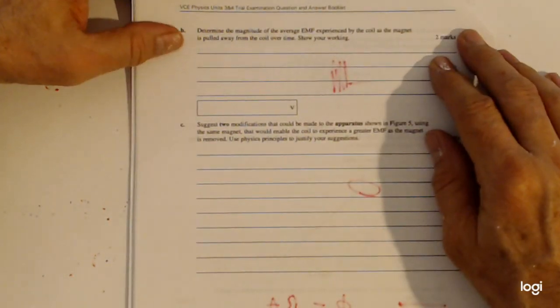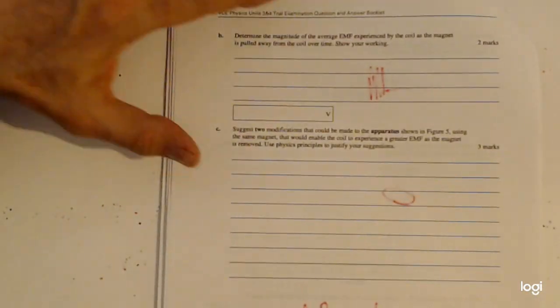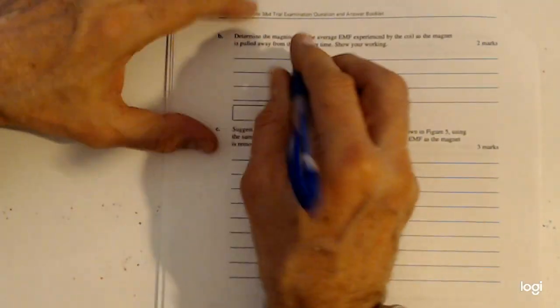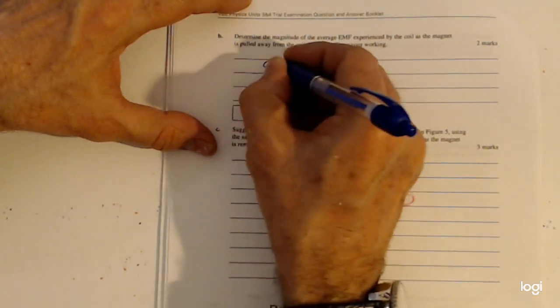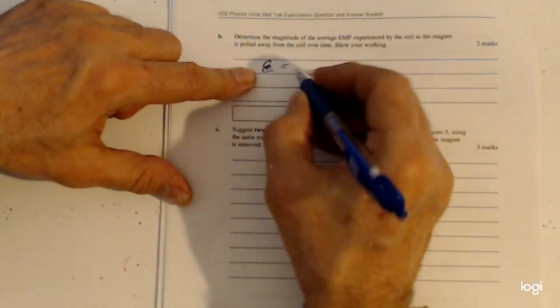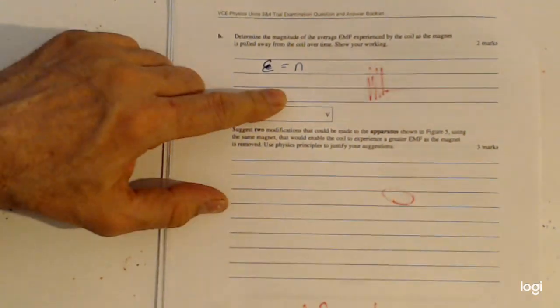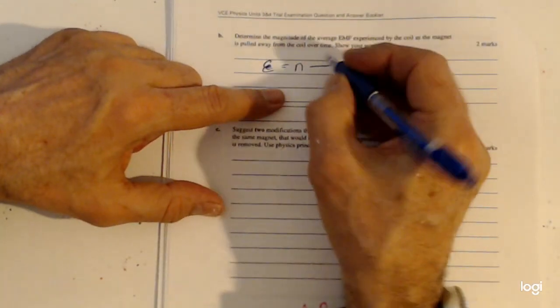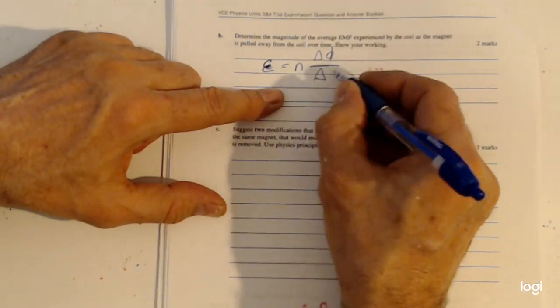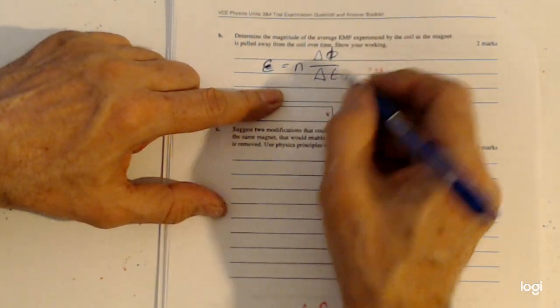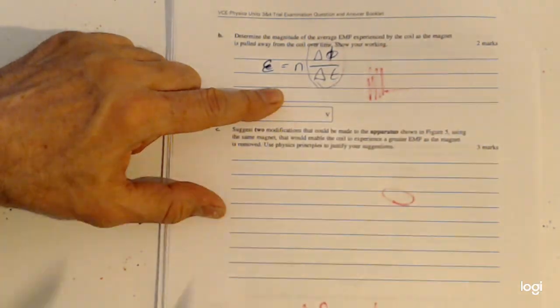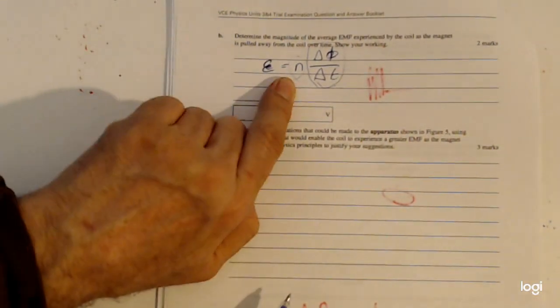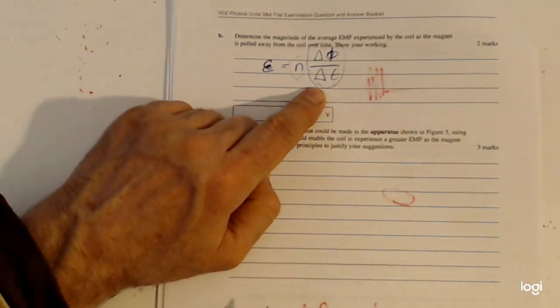6b, determine the magnitude of the average EMF experienced by the coil as the magnet is pulled away from the coil over time. Okay, EMF in circumstances like this equals the number of turns in a coil, or a loop, multiplied by delta flux over delta time. And you're going to get that from the graph, and because they told you there are 6 turns.